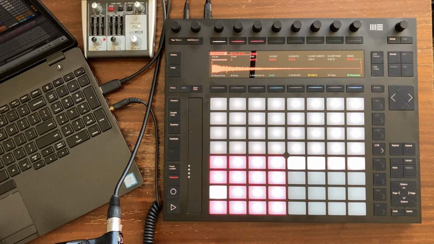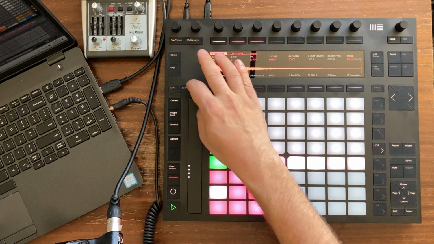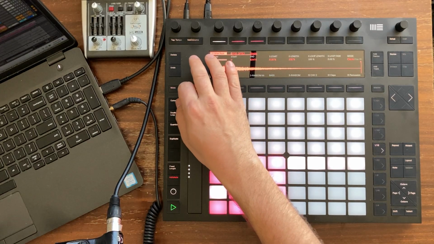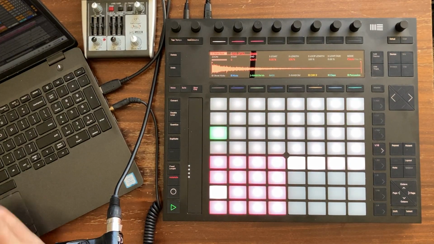Okay, so I just rearranged it a tiny bit. It's not bad.